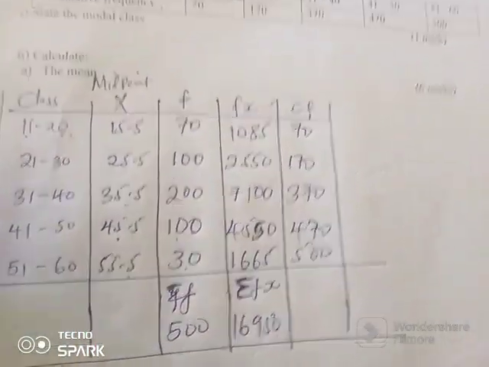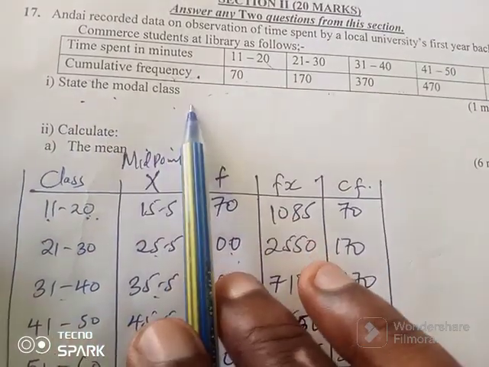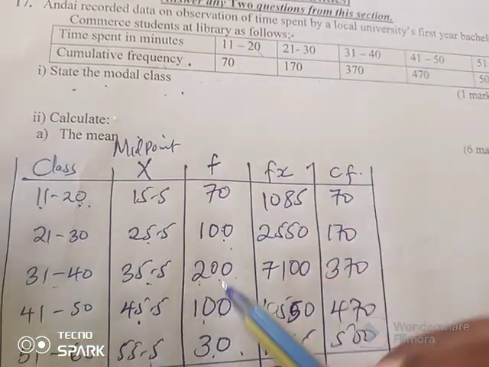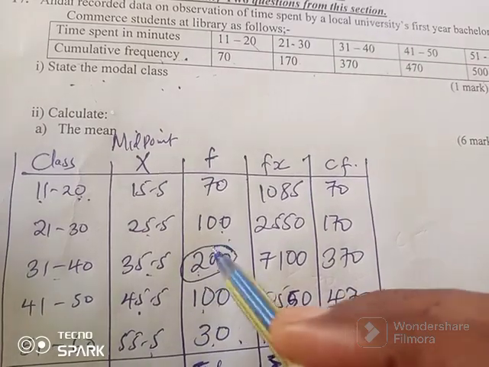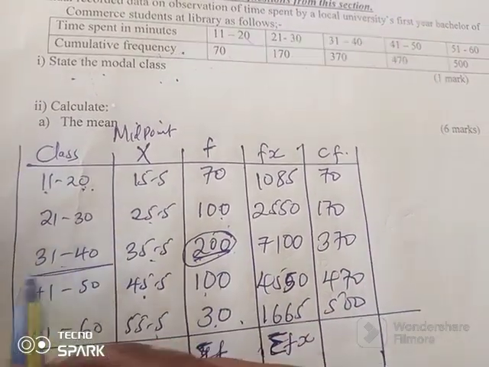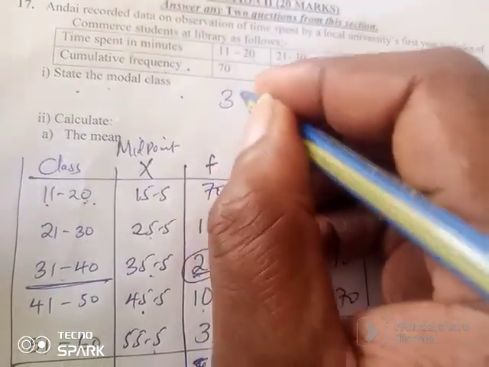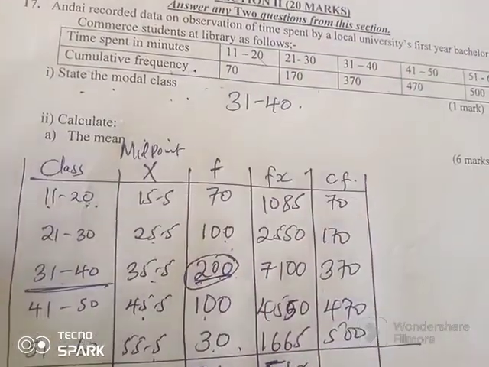What is left is to use it to tackle the question. So state the modal class. That is the class with the highest frequency. And we can see the highest frequency is 200, and therefore the class is 31 to 40.